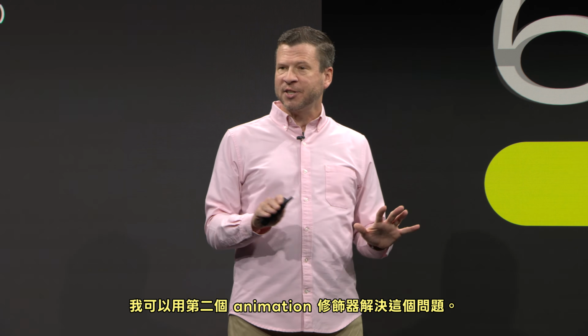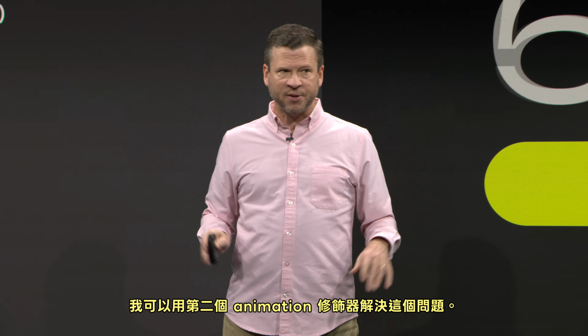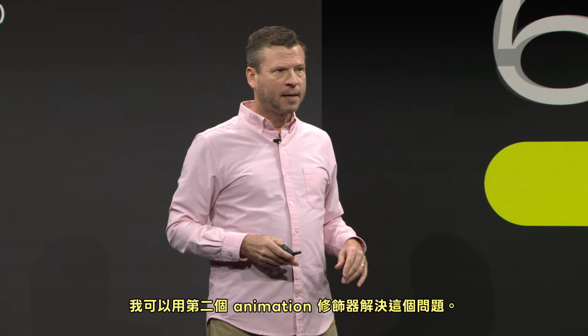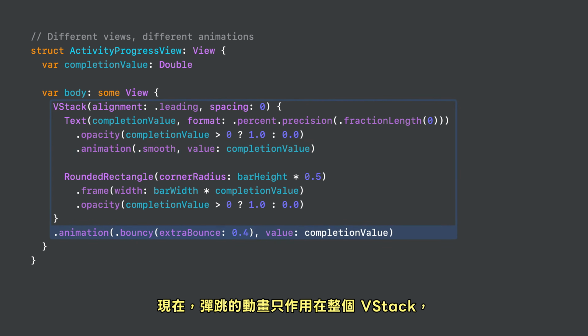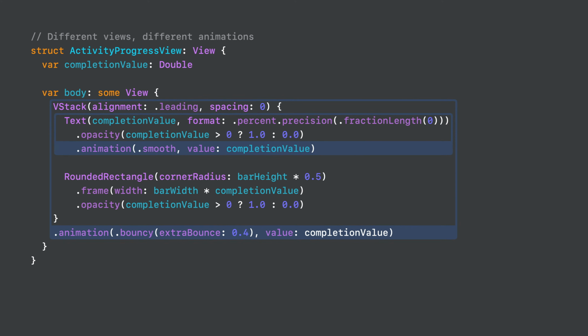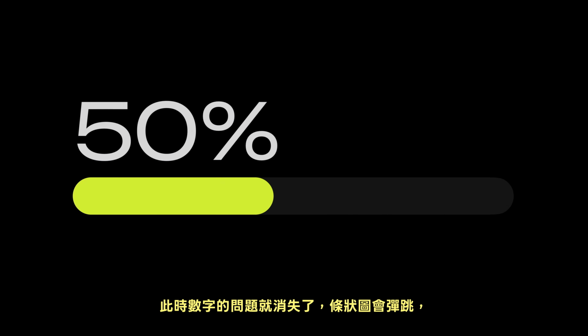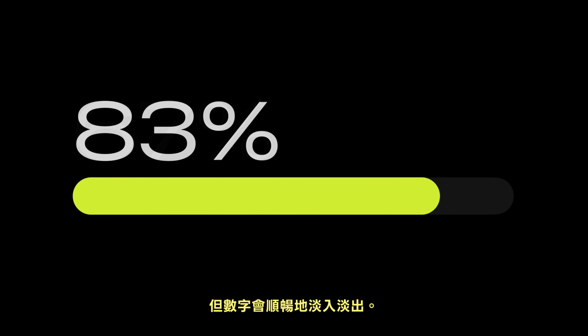I can solve this by adding a second animation modifier. I add a smooth animation to just the text view. Now, the bouncy animation applies to the whole VStack, but I override that animation just for the text subview. Now, the glitch with the numbers is gone, the bar bounces, but the numbers crossfade smoothly.